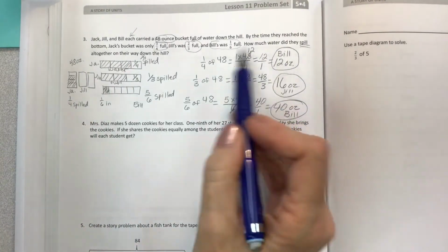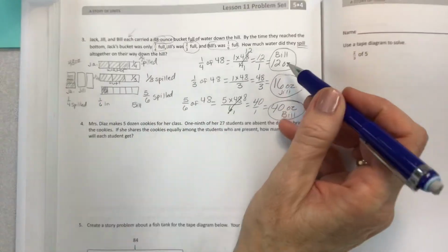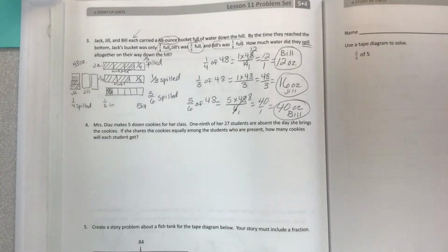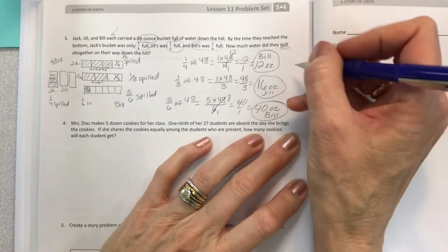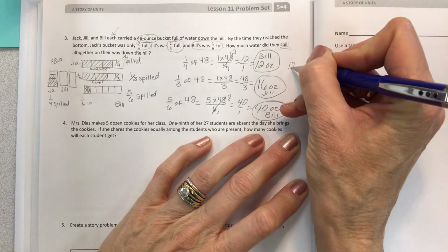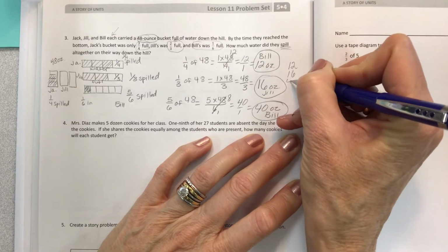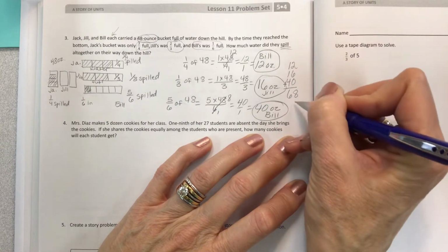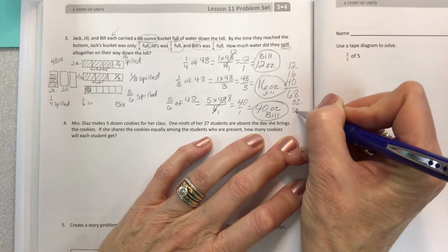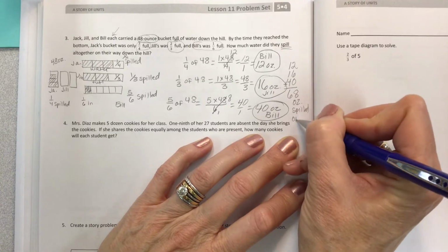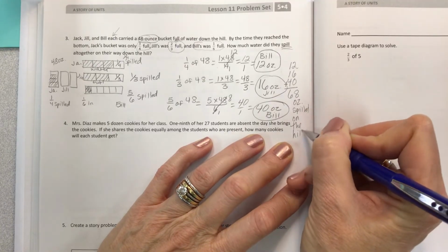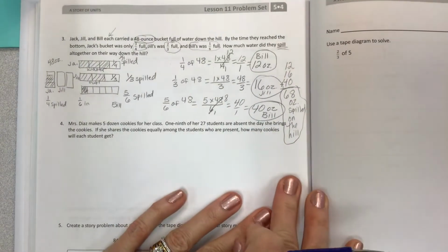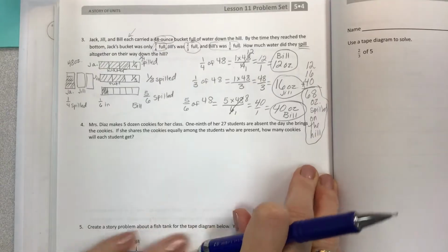Okay, so how much water did they spill all together? This is individually, but now you need to put those all together. It's just a simple addition problem. So squeeze it in over here right next to the spine and do a 12. Line everything up. 16, 40. Line up by place value. 4, 5, 6. 68 ounces spilled on the hill. And that is your final answer. Okay, I hope that's helpful. I hope you can see it smashed in there.